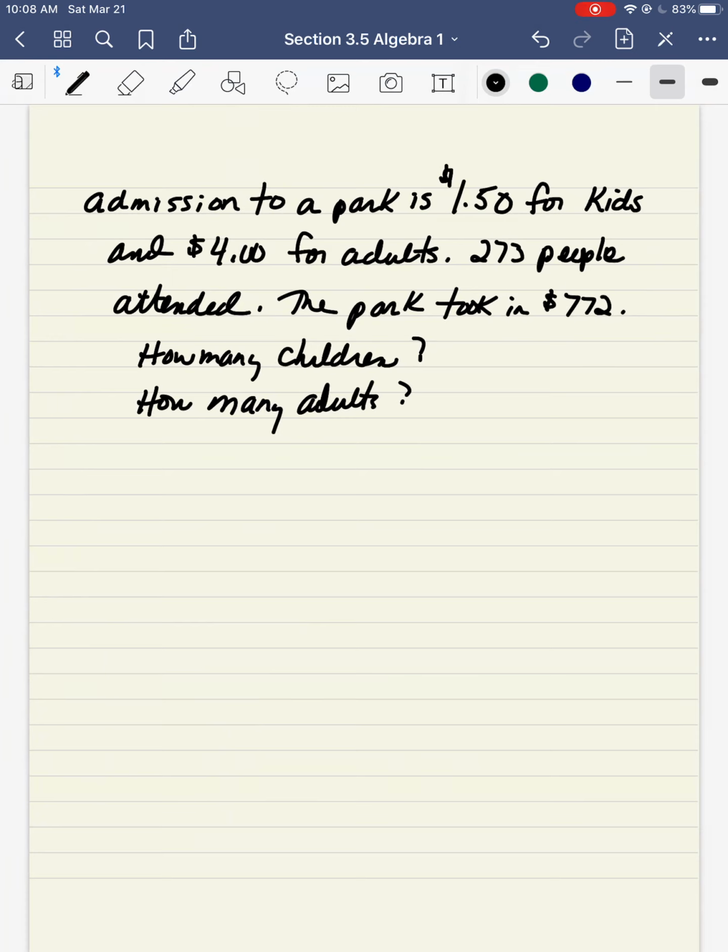The second one. Admission to a park is $1.50 for kids and $4 for adults. 273 people attended. The park took in $772. How many children were there and how many adults? So here there's 273 people, so adults and children added together make 273 people.